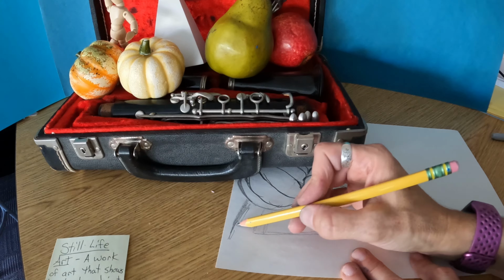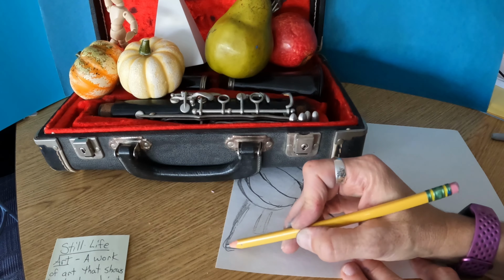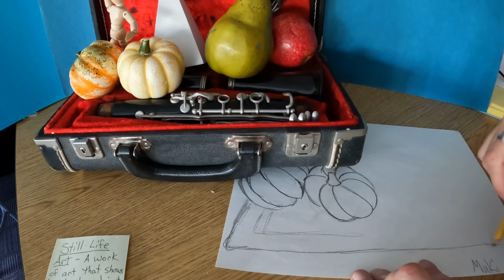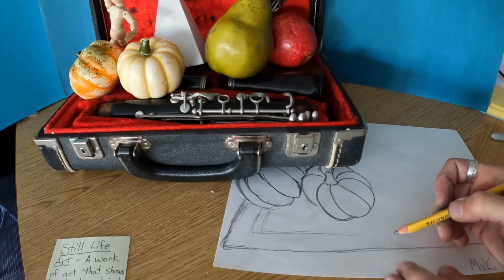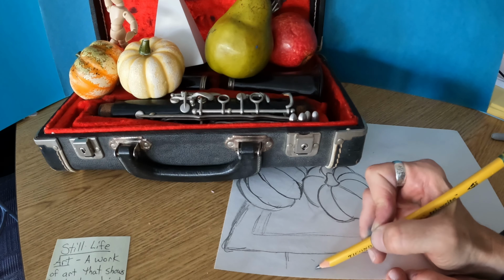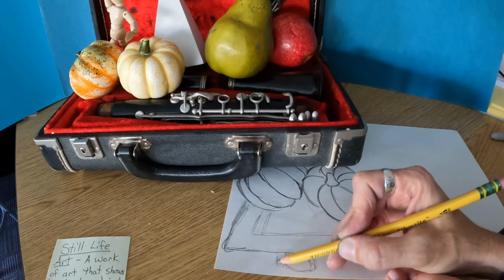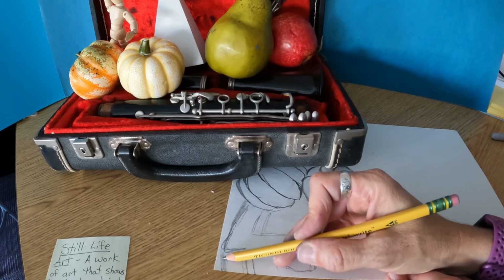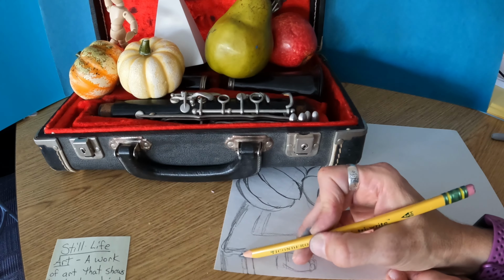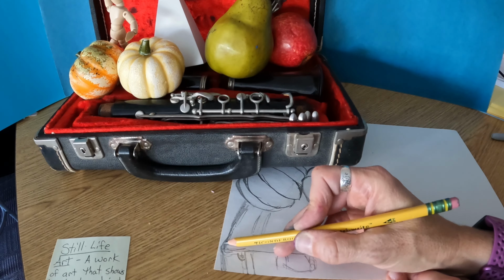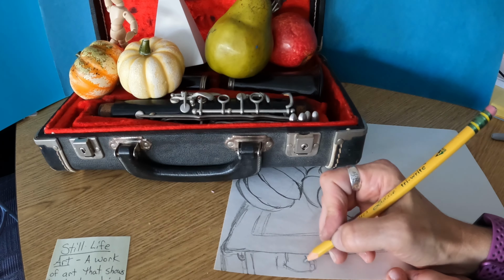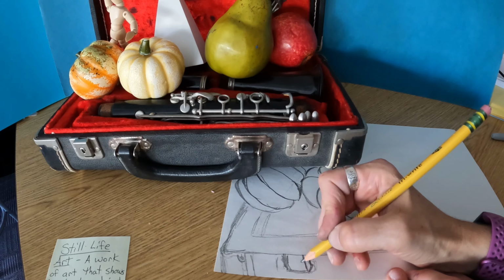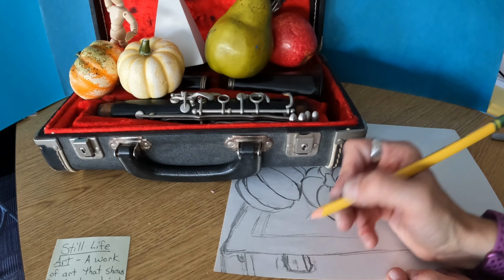As my case comes across, it has buckles, and I'm just going to put some buckles down, but I'm not going to quite finish them. There's a line at the corner, kind of where it's getting started. So I'm just looking at some of those details, and I won't finalize everything yet, but it's just working on getting a still life started.